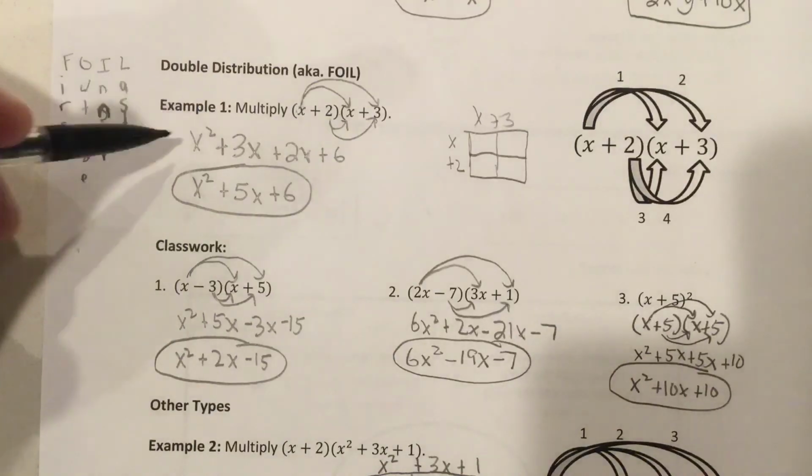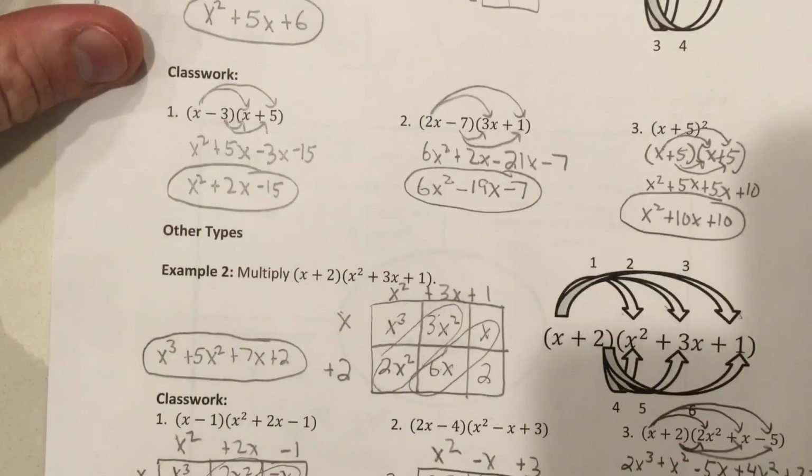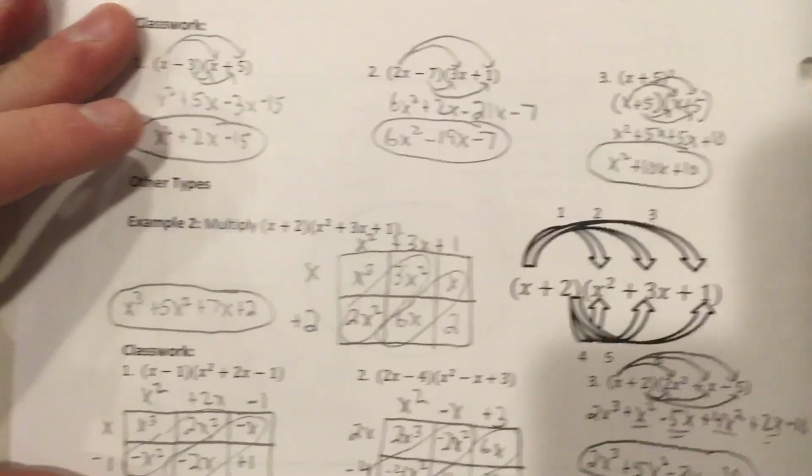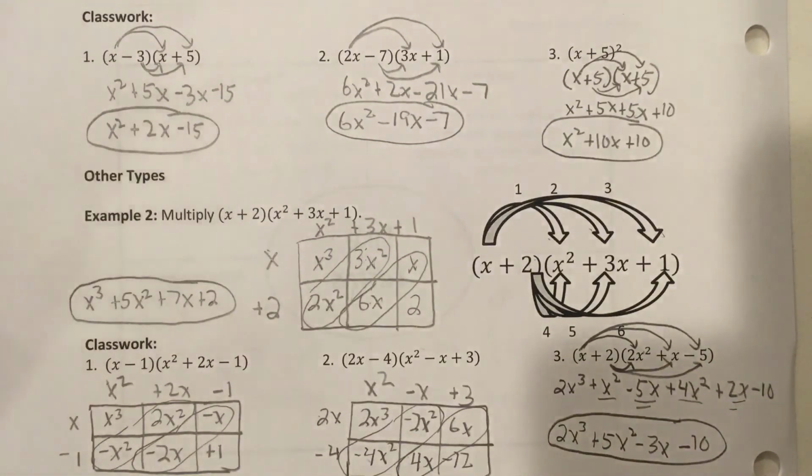However, I think FOIL is going to be much easier, or double distribute. However, when you do get to trinomials times binomials, again, trinomials means 3 terms times 2 terms, or trinomials times trinomials, I personally prefer area model and think it's much easier and faster.